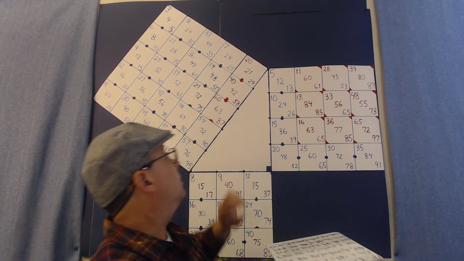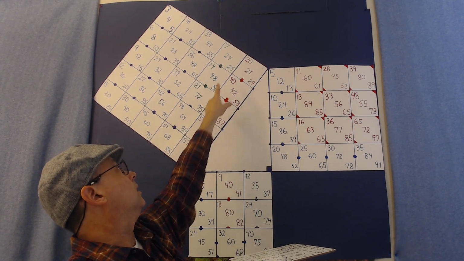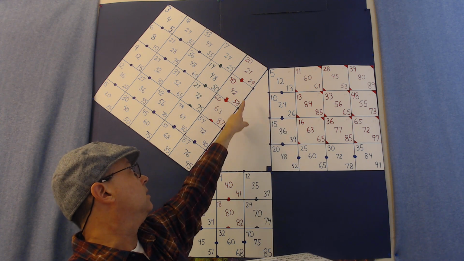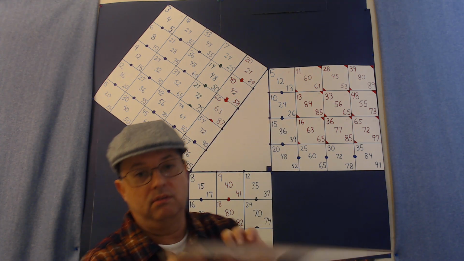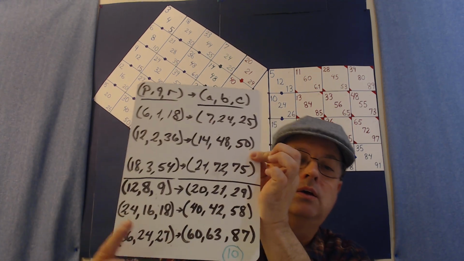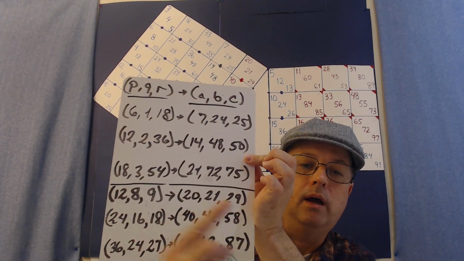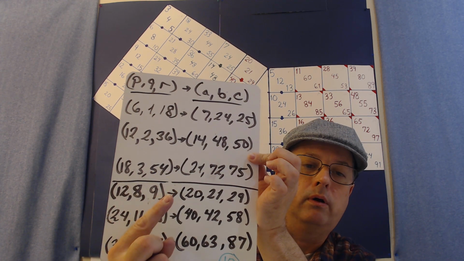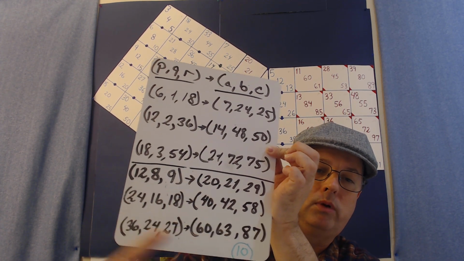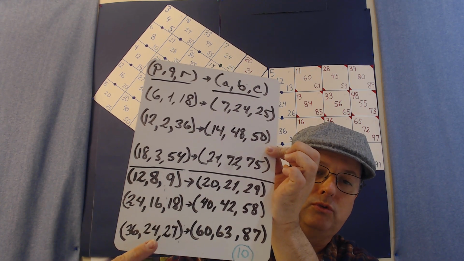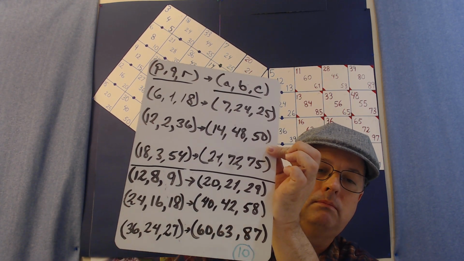Okay, and right next to 7, 24, 25 is 20, 21, 29. So let's do that one while we're at it. Okay, so 20, 21, 29 came from this P, Q, and R. And then here are the multiples of 20, 21, 29, and the multiples of P, Q, R that generate them.